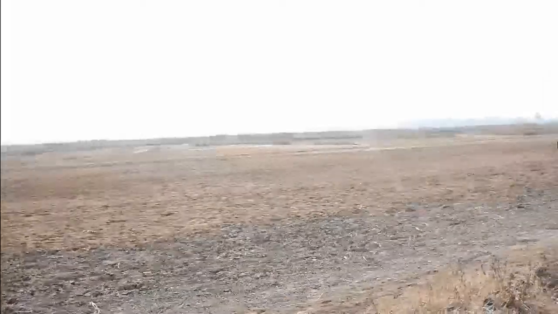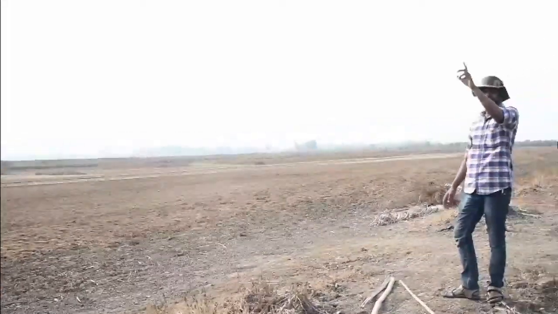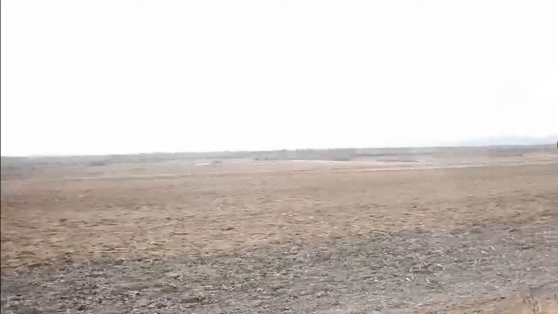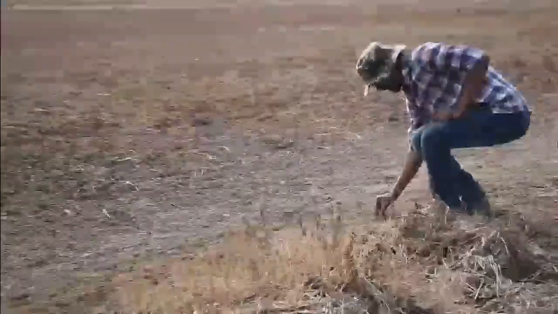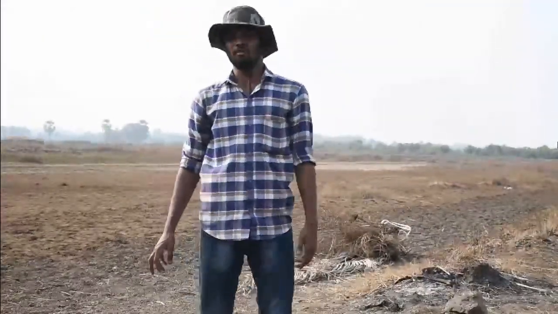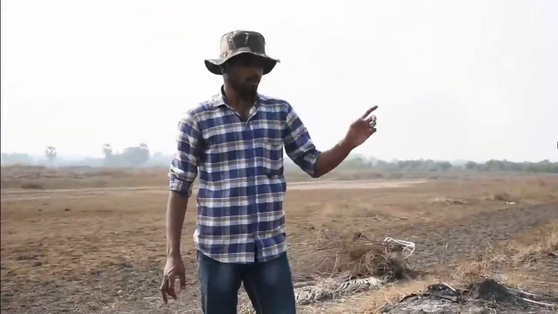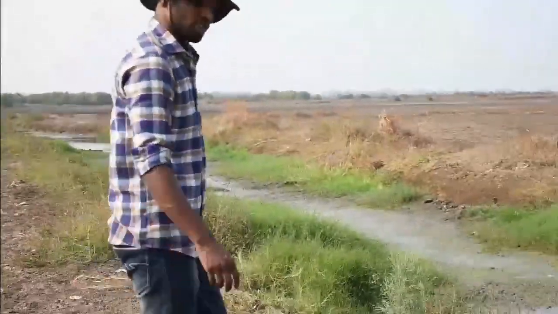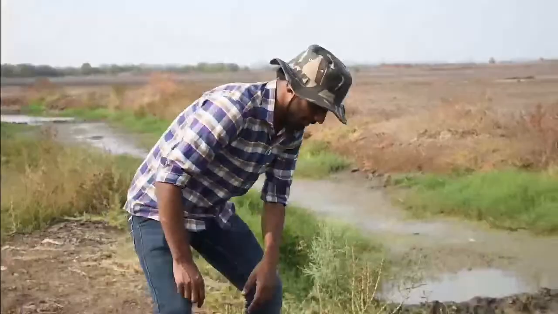As we have seen earlier, that wetland was freshwater. Now if you see this one, this is quite saline. Because of this reason, you can see the vegetation or the diversity of plants is quite less. Now let us move on. Let me show you one very important plant which is commonly found at this place.